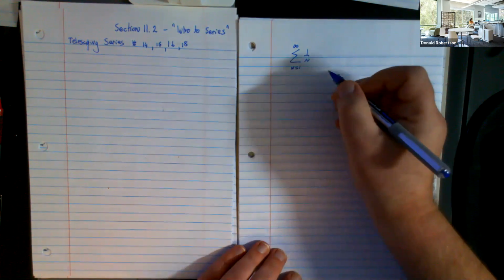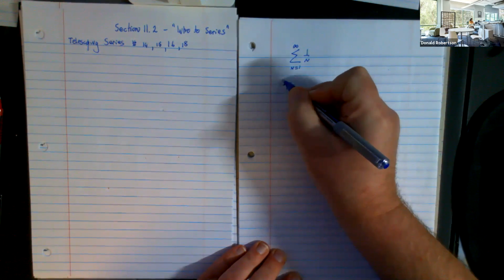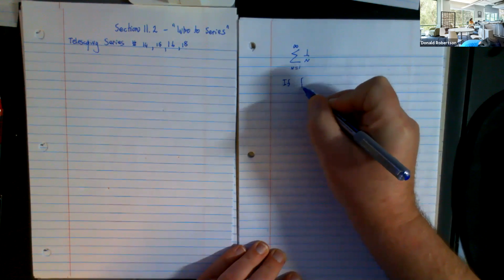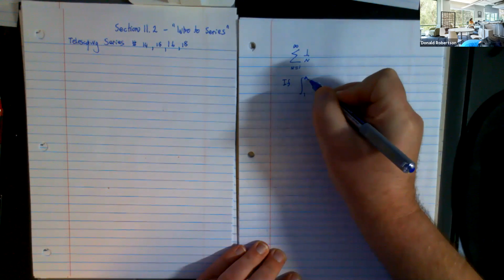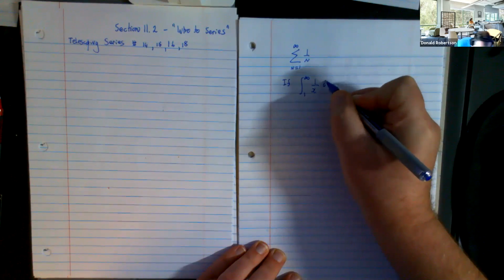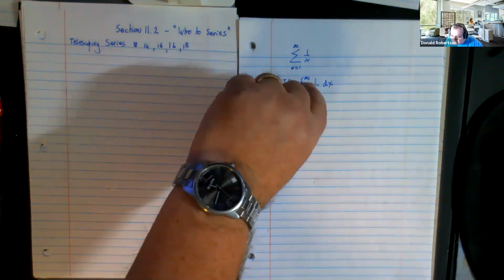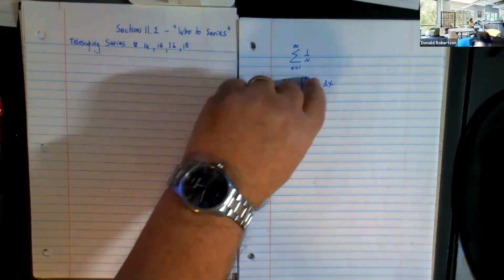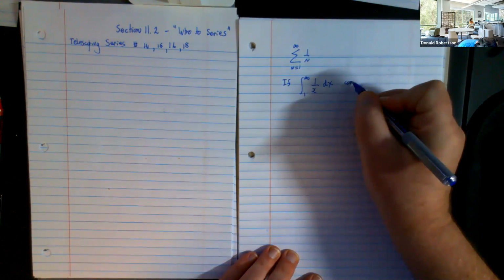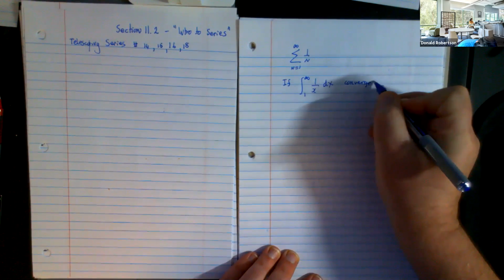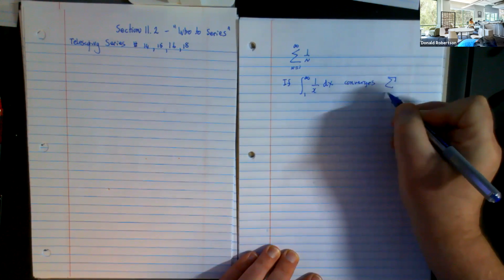What does the integral test say? It says, if the real integral that uses the same formula, in this case 1 over n becomes 1 over x, if this integral converges, then the series converges.